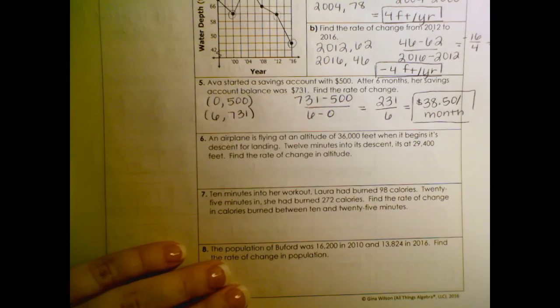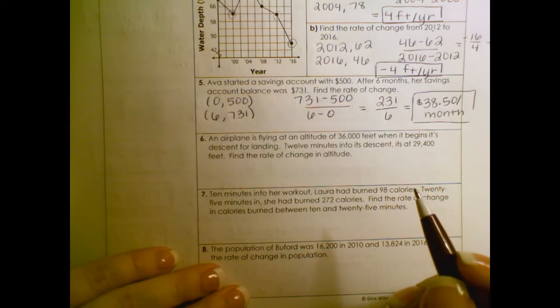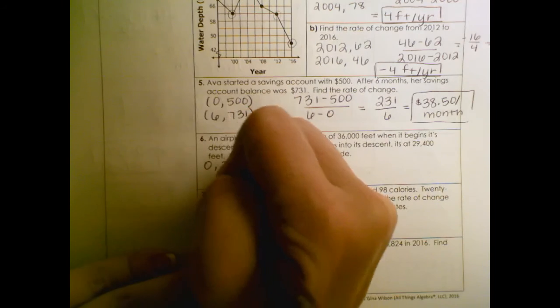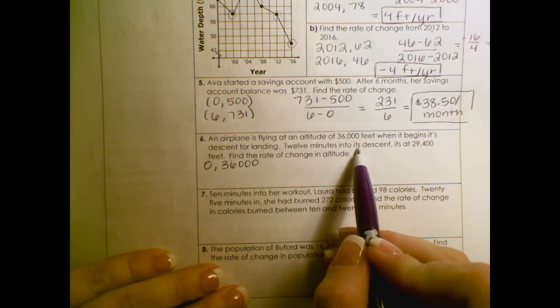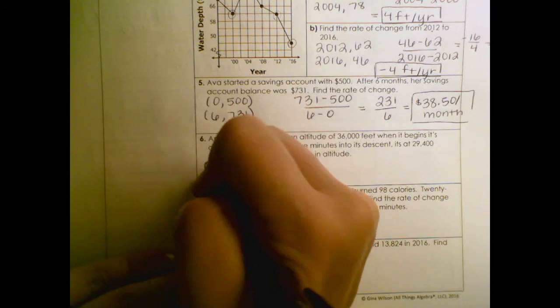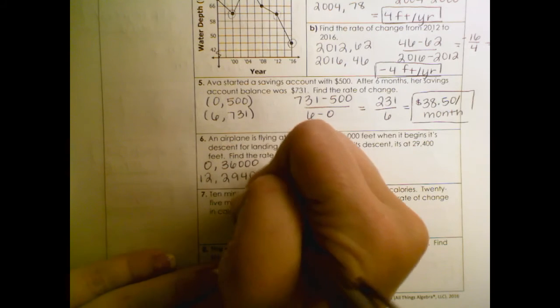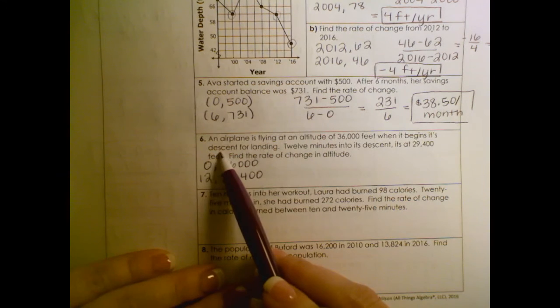Number 6, an airplane is flying at an altitude of 36,000 feet when it begins to descend for landing. So when it starts out, it's at 36,000 feet. 12 minutes into the descent, it's at 29,400 feet. Find the rate of change. Well, it's descending, so I know that my rate of change should be negative.